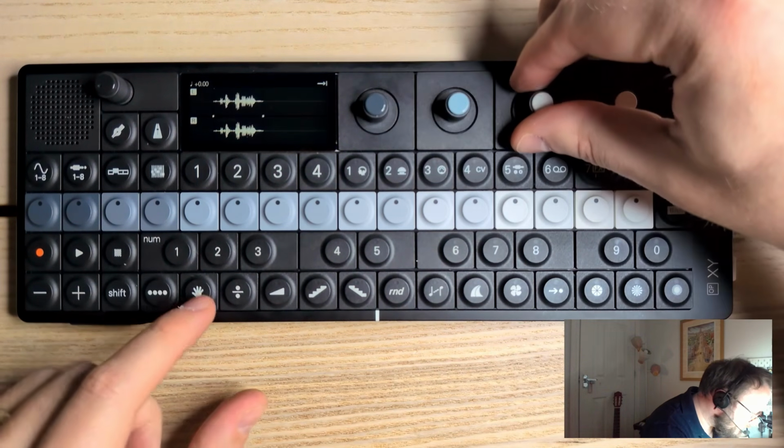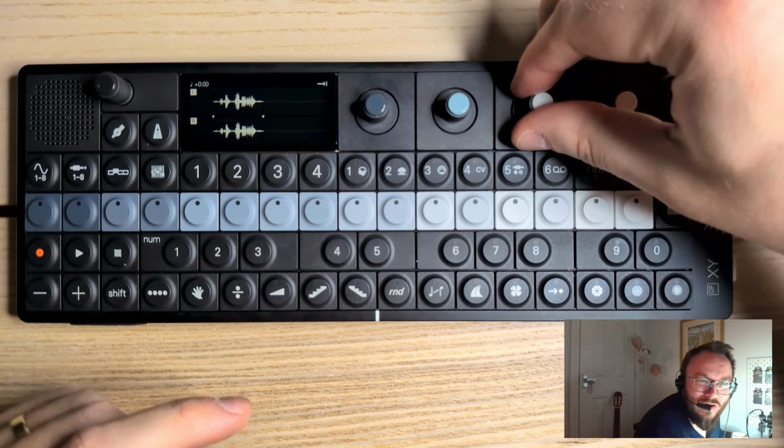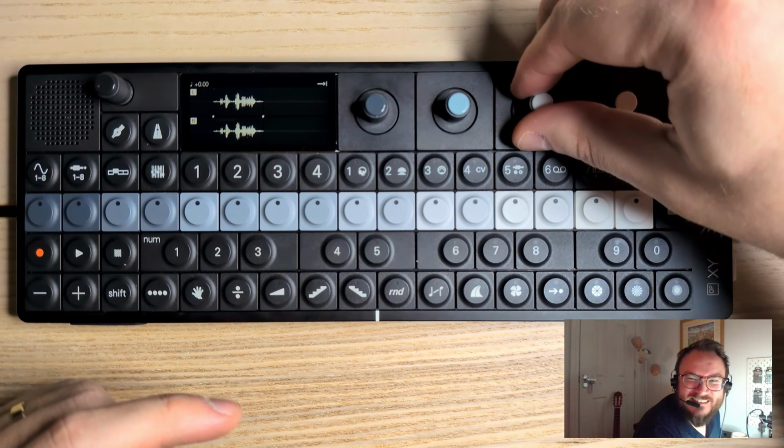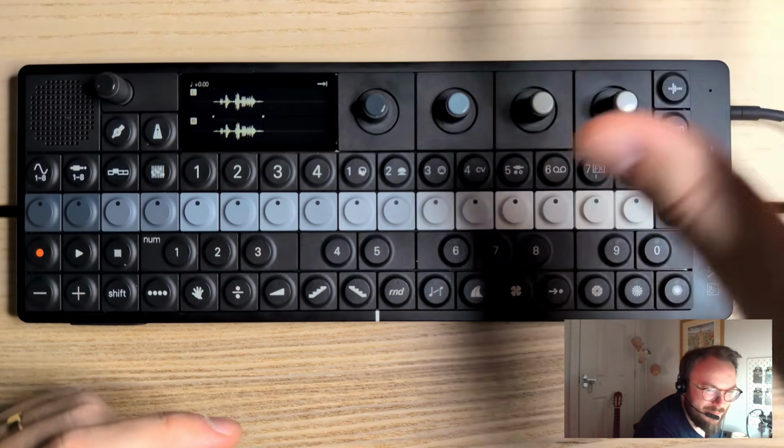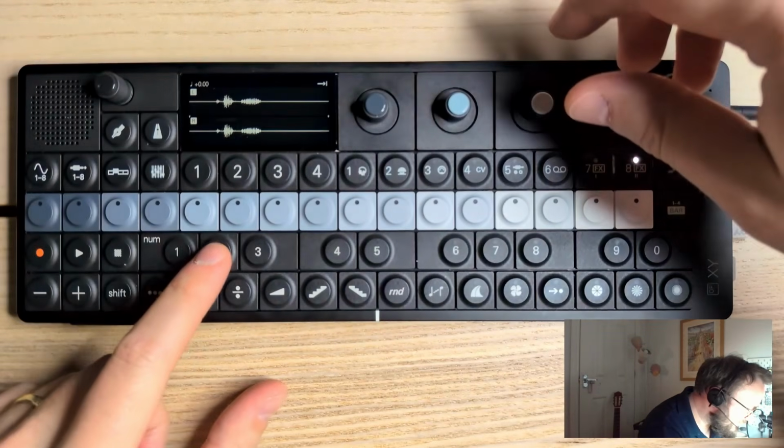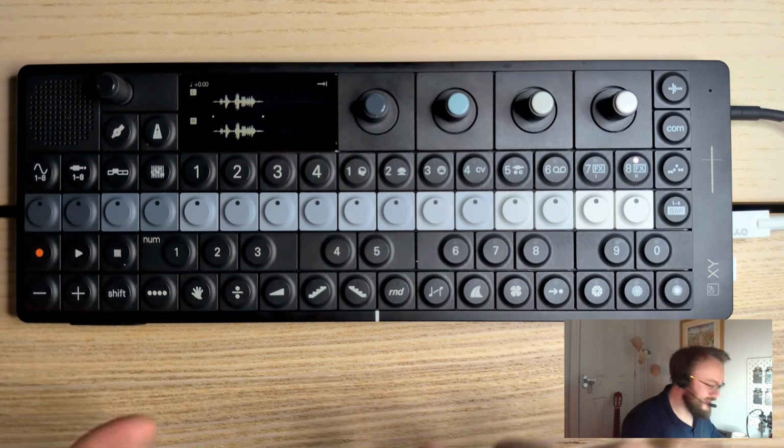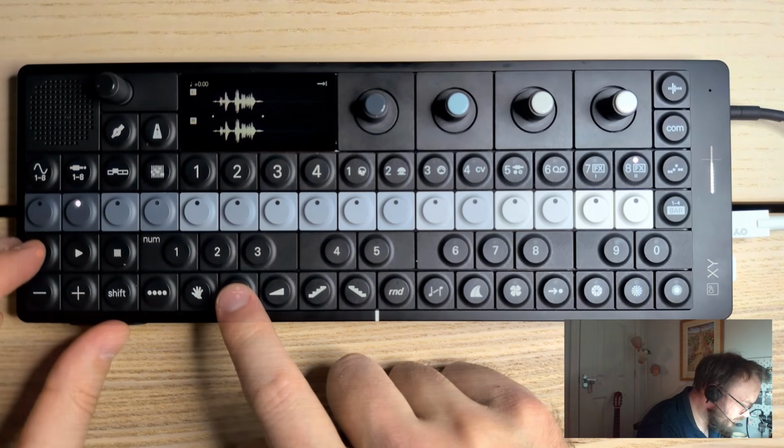I might filter this a wee bit as well. I don't know if this mic picks that up as much, but this one definitely does. Okay, right. So let's sequence some of this in now.